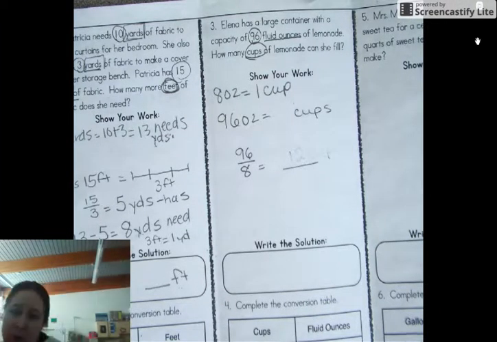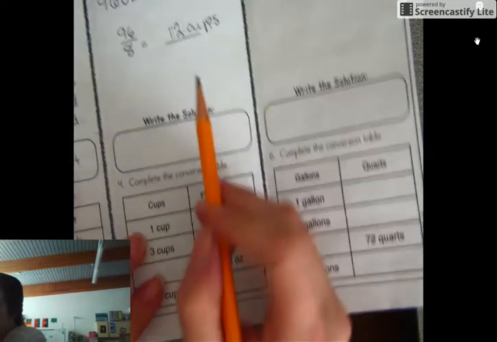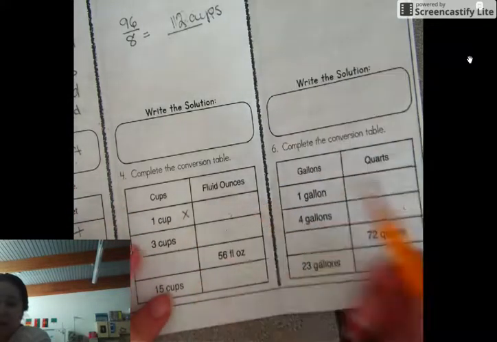Okay, guys, we ended off on this one. What you should have typed into Edpuzzle was 12 cups. Okay, complete the conversion table down here. Remember how many ounces are in 1 cup. So basically, you're going to multiply down here.